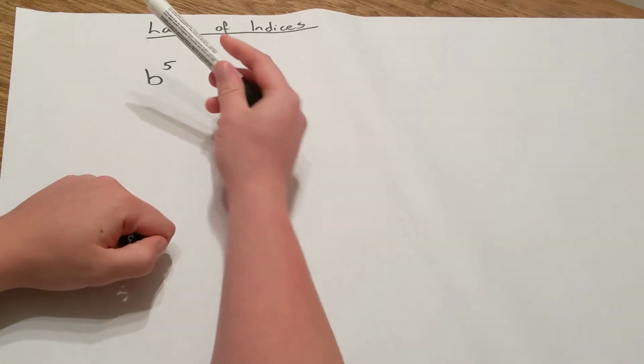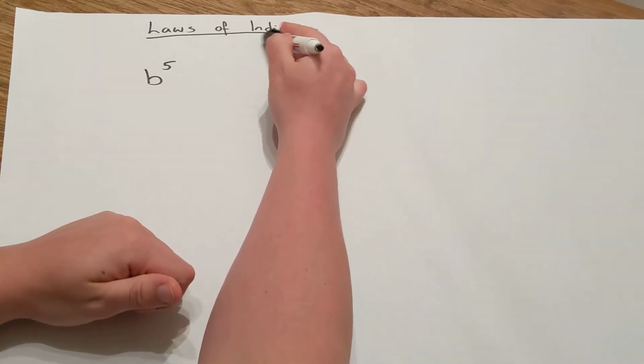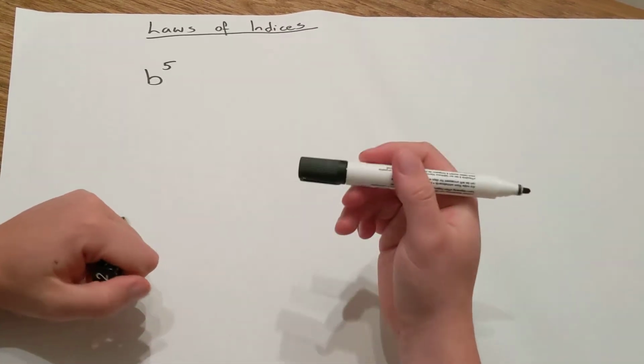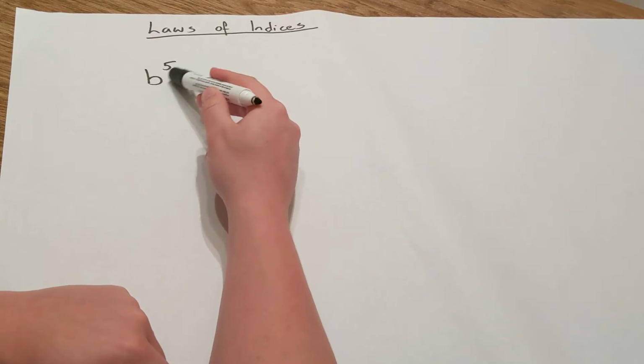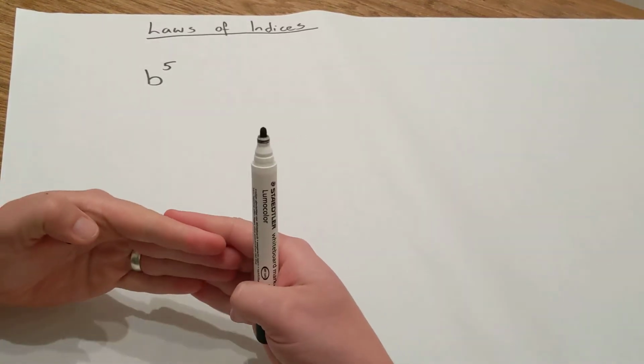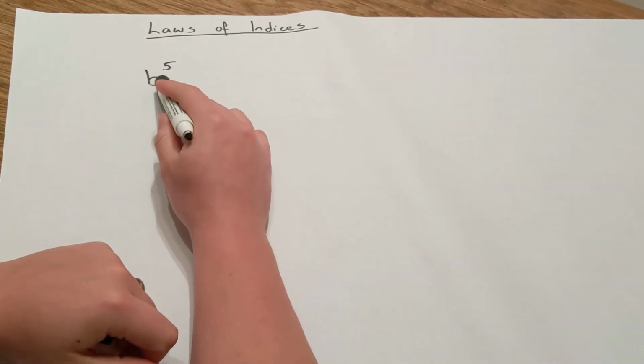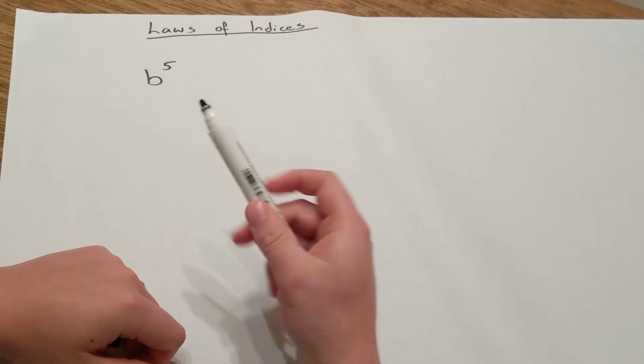Right, hello again. We are finished with surds now, and we're moving on to the next topic in that unit, and that is the laws of indices. Now, you might not have come across this word before, indices, so that's all to do with powers, like we have here, okay? And we're going to be learning about certain rules for how these work, but before we do that, just want to make clear what something like this actually means.